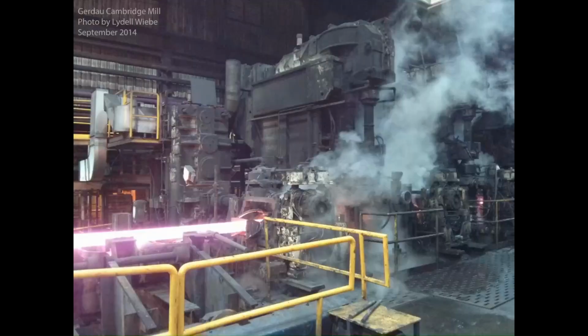Structural steel is basically formed, for the most part, by hot rolling. Has anyone heard of hot rolling or cold rolling, or know what cold forming might be? Any one of those terms? Anyone know what hot rolling is versus cold forming? That's okay. Basically, steel is a molten material. It gets mixed together in liquid form.